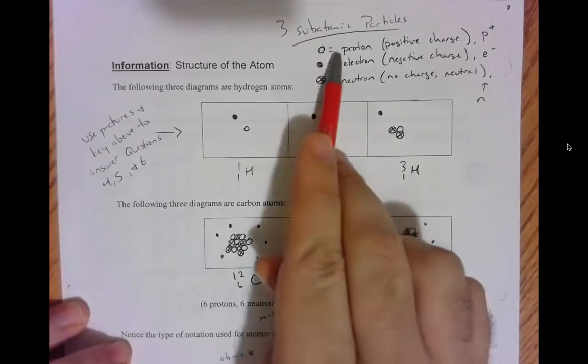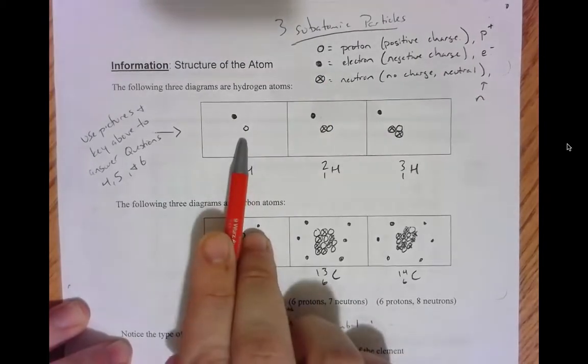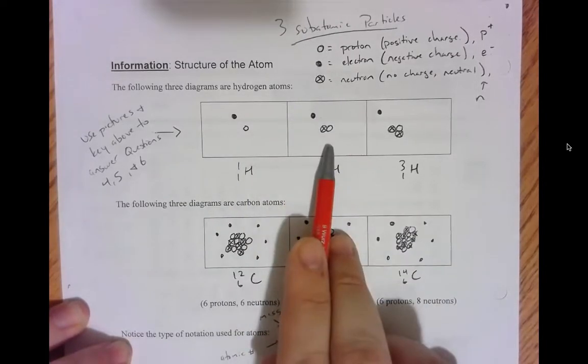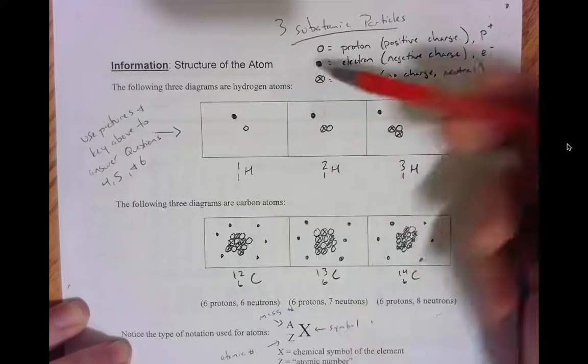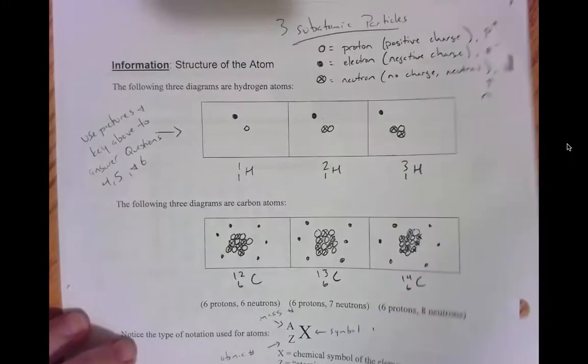So remember guys, protons are a little circle with nothing in it. So you can look at the picture. How many protons are in 1,1 hydrogen? Protons, a little circle. How many protons are in 2,1 hydrogen? Again, how many protons are in 3,1 hydrogen? And you can go down the line and do that for protons, electrons, and neutrons. Questions 4, 5, and 6.